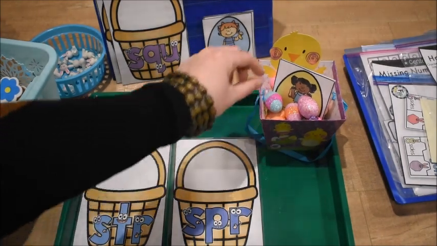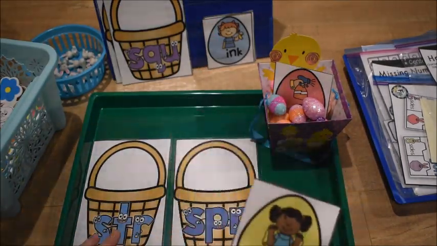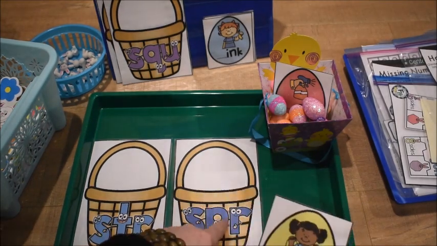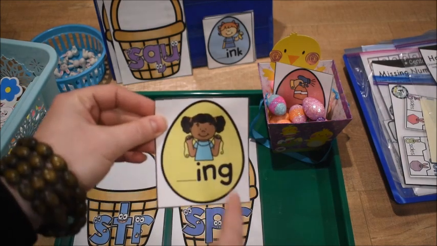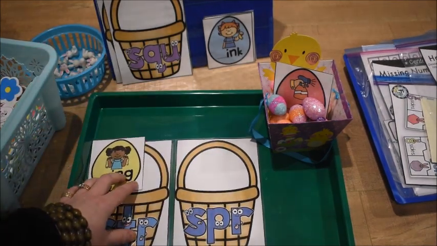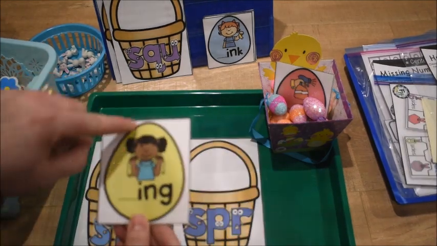So what he'll do is he'll pull out a card, and it says ing, and he has to decide, does ing start with STR for string or SPR? So here is a picture of a girl with a string, so it would go here for string. So this egg goes in this basket. And I should probably have cut these out.